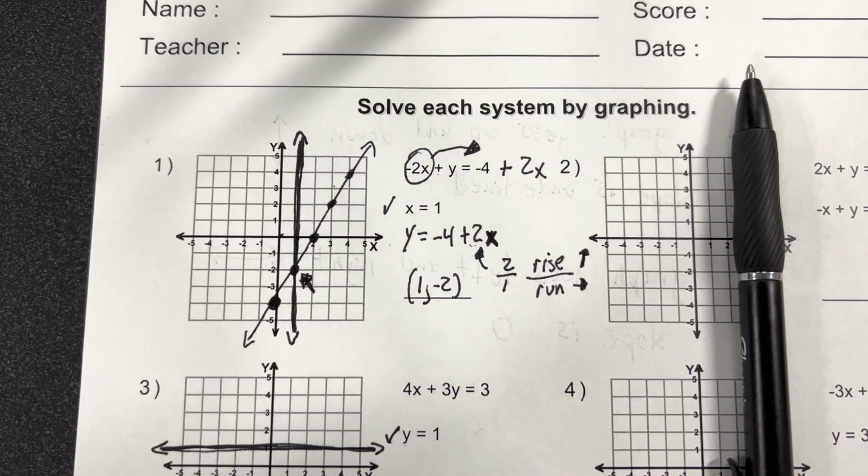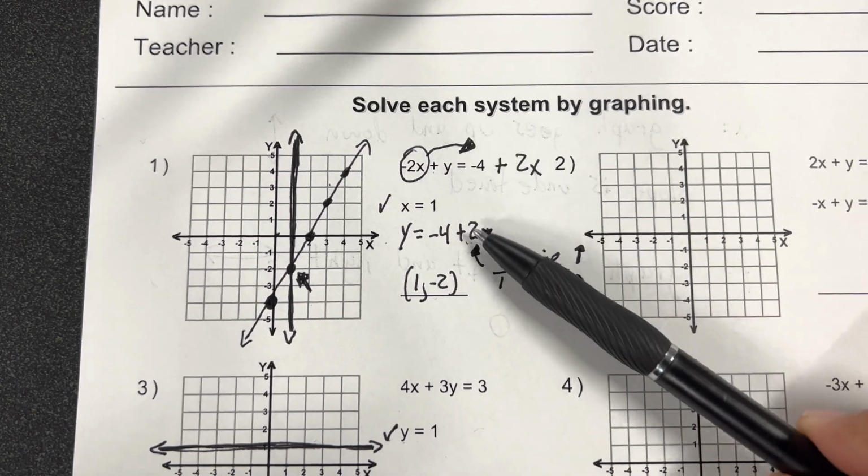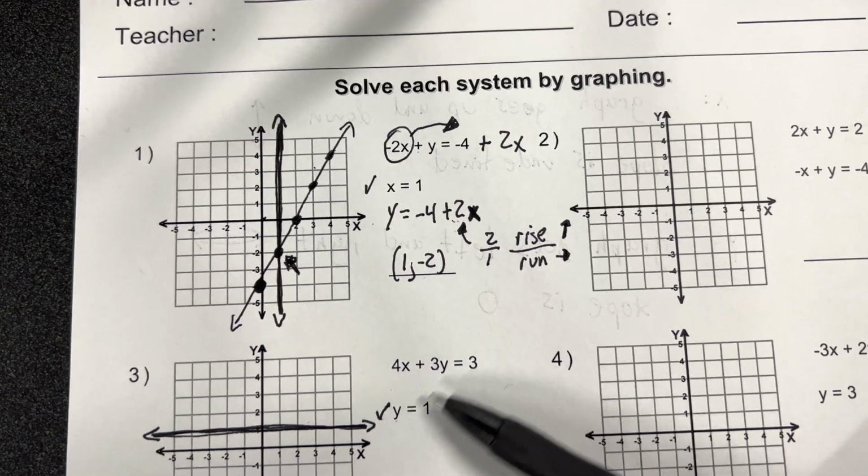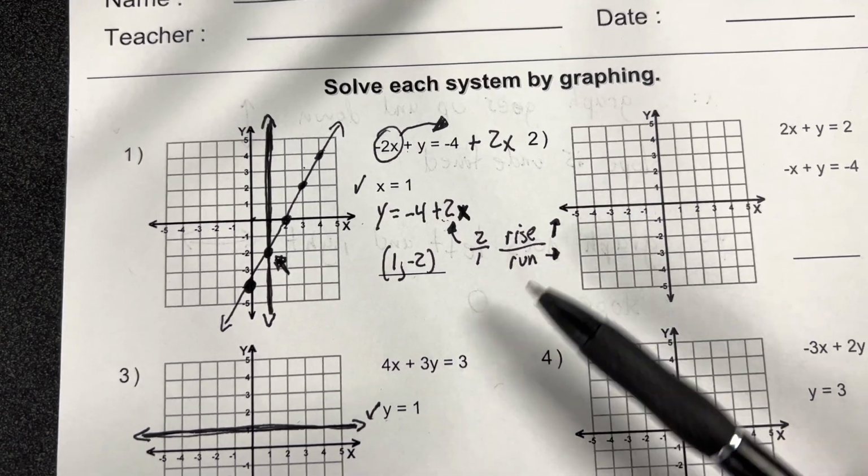All right. So go ahead, finish the rest of the handout, guys. And then when you're done, you have an exit ticket. You know, try this one. Try the rise over run. Try it on this one. And call me so you can see if you can figure it out, if you can do it without the calculator.